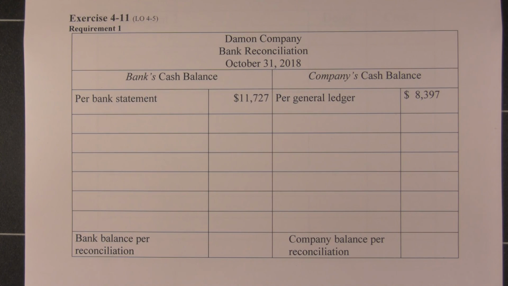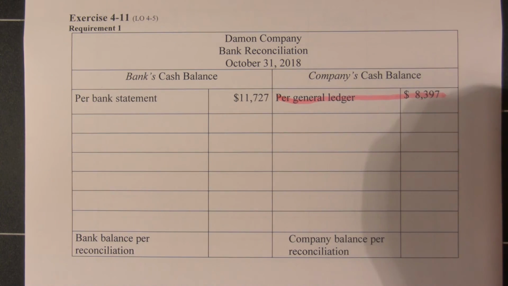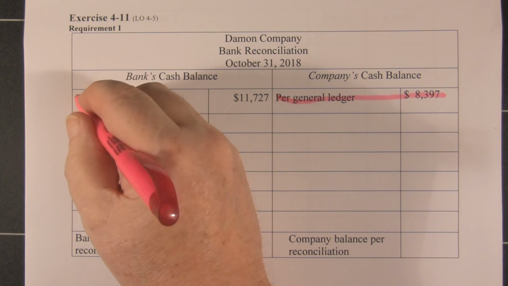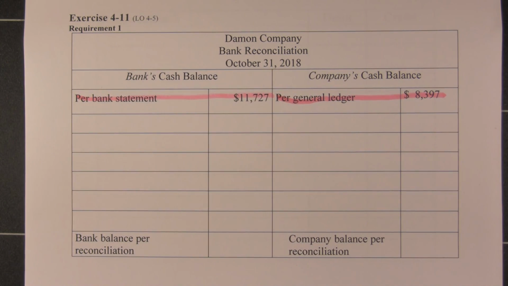As always, when I do a bank reconciliation, I like to start with the numbers from the bank and the numbers from the checkbook, the cash ledger, as a starting balance. So I'm told that per the general ledger, we have $8,397. That's what we think we have. And the bank tells us that their records indicate that we have $11,727. Those two numbers are given to us. Now we have to go through and do the reconciliations.